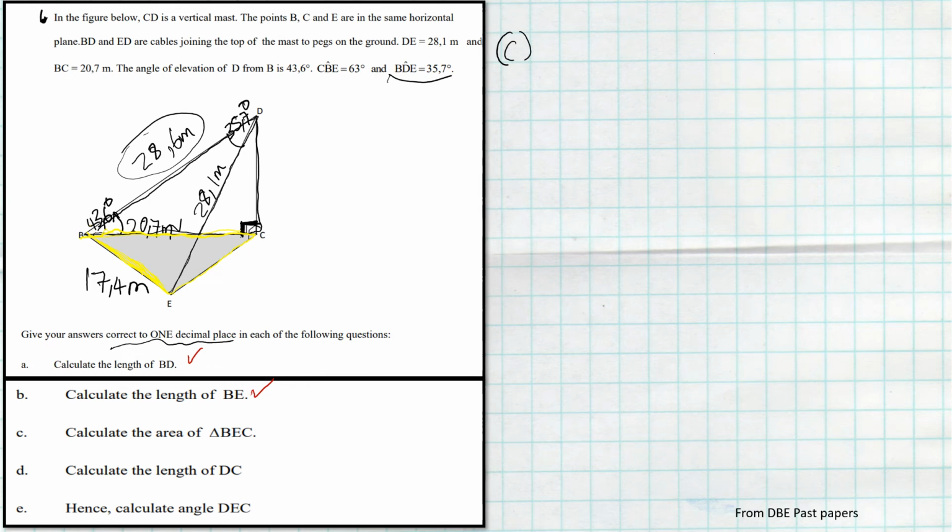BE. So in order to use the area rule, we need to be having what? That angle there. Can you see? So now we have a duty of calculating that angle. So how are we going to calculate that angle? So if you check this big triangle here, if I get this angle, then I can calculate this angle there.